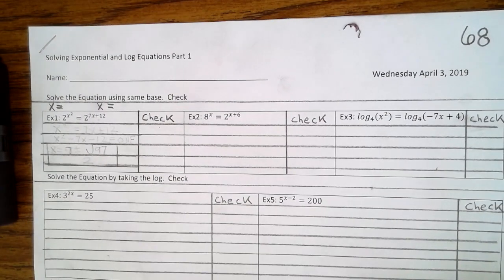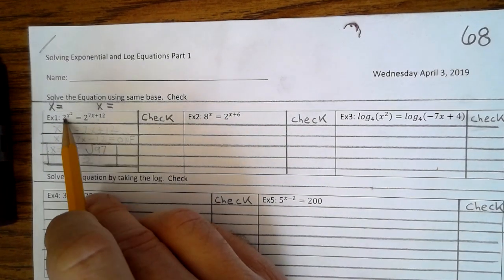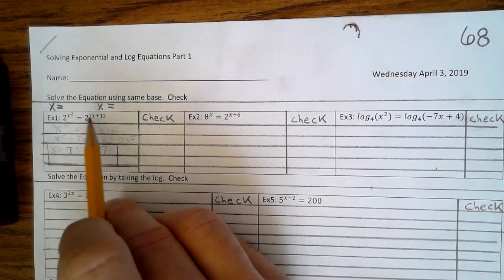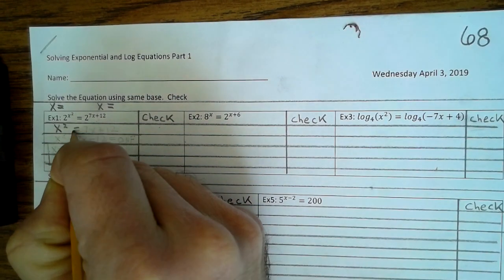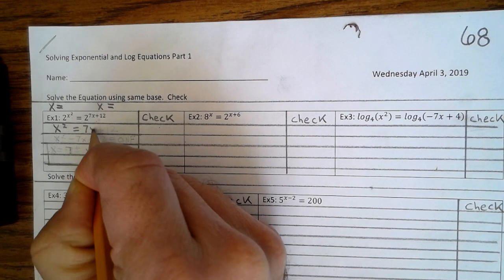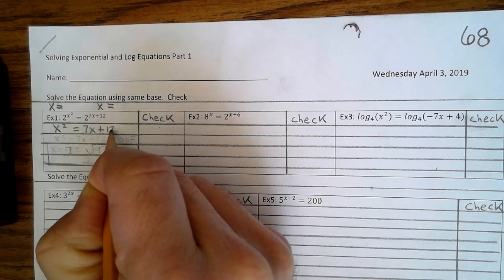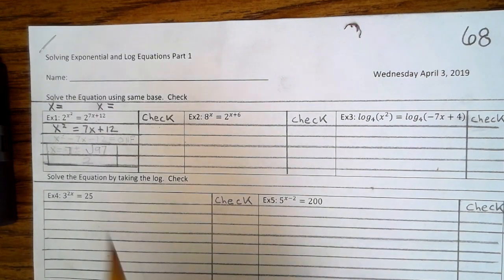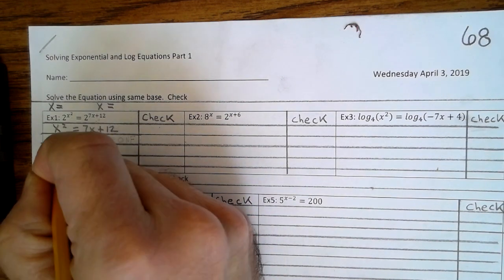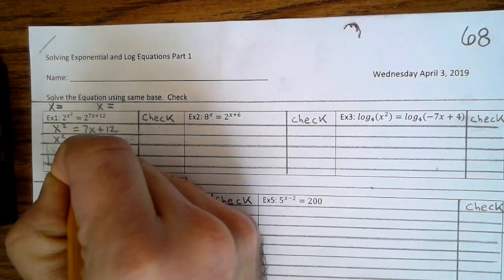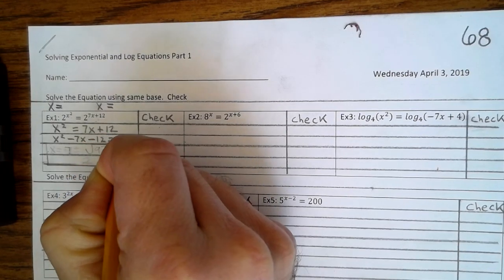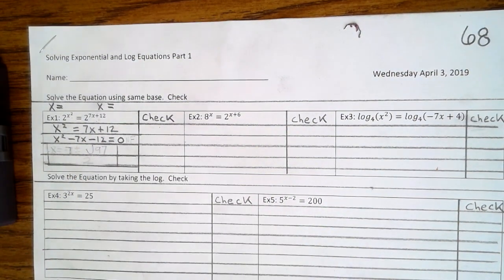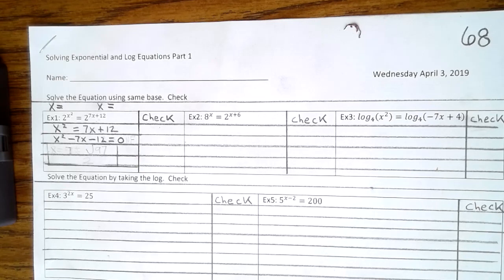All right. So here, the bases are the same. When the bases are the same, the exponents are equivalent. So that's x squared equal to 7x plus 12. Now we're going to subtract 7x and subtract 12 from both sides. So you have x squared minus 7x minus 12 equal to 0. Now at this point, you're going to factor.